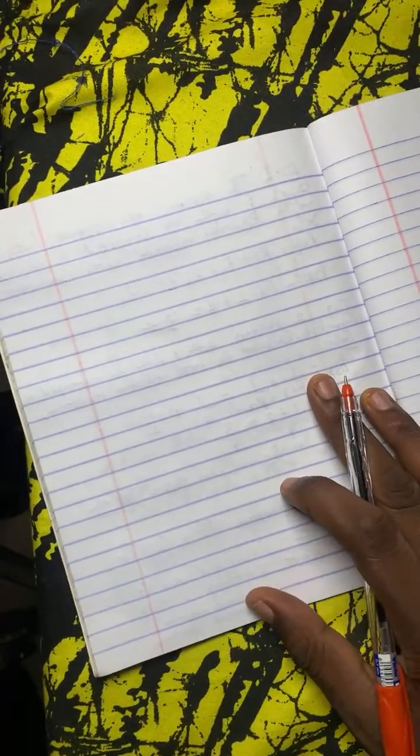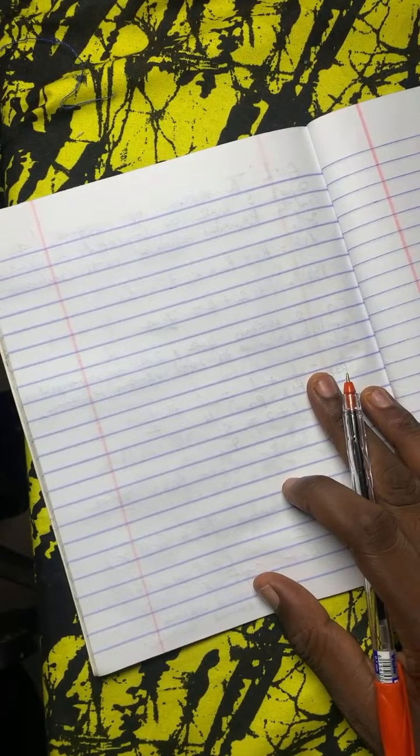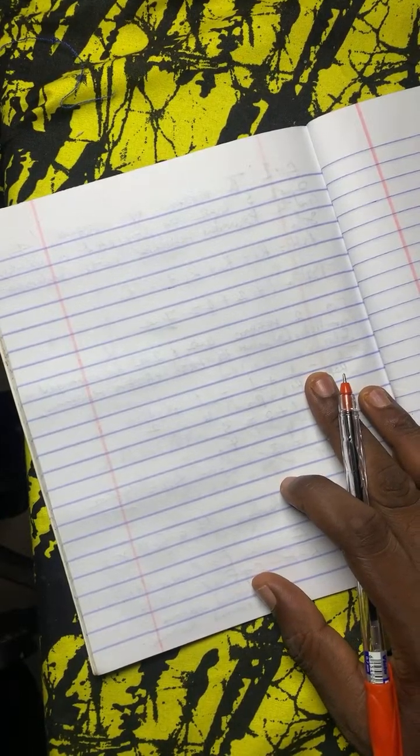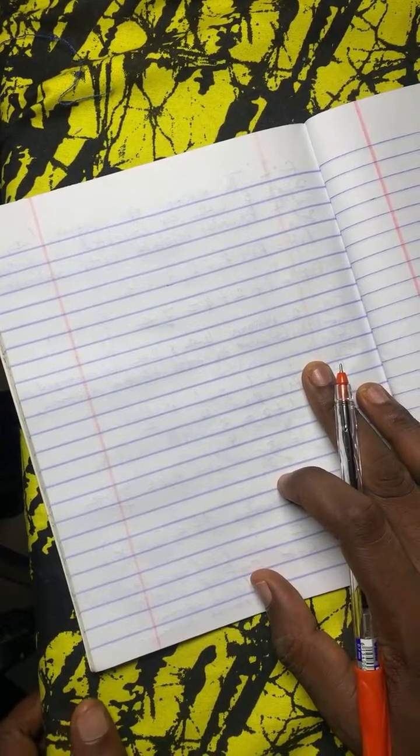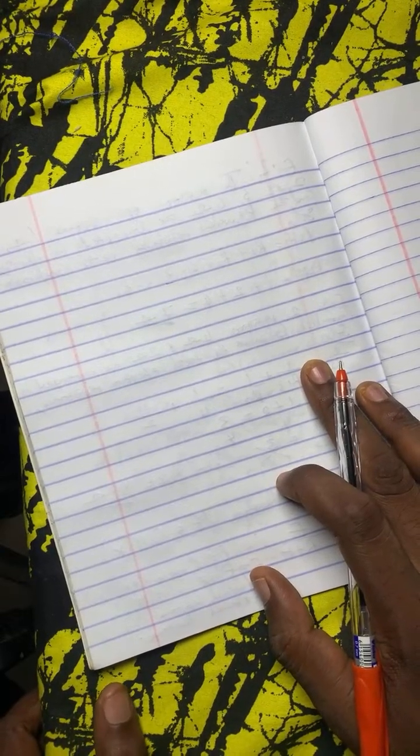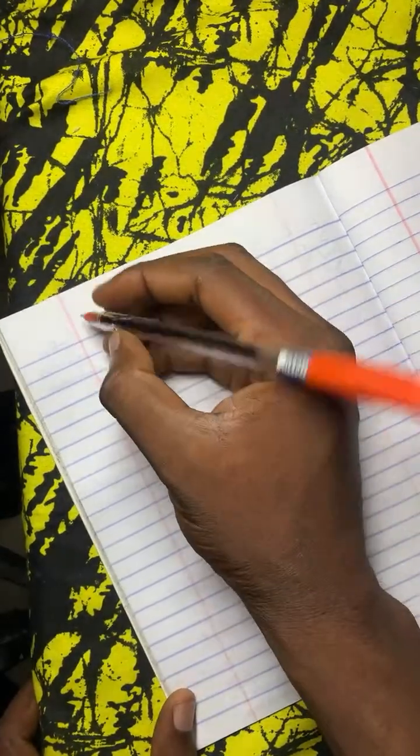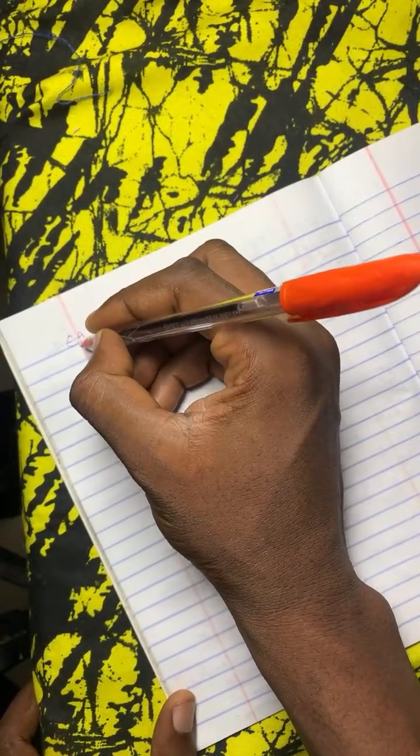Okay. Now, I want us to try as much as possible to solve questions that are related to this particular stuff. Already, we can solve questions. Let's use this particular example. Example 1.